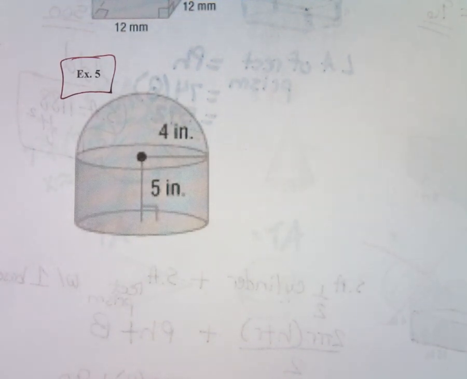Yeah, I have algebra 1. But you can come in. I mean, that's not a problem.